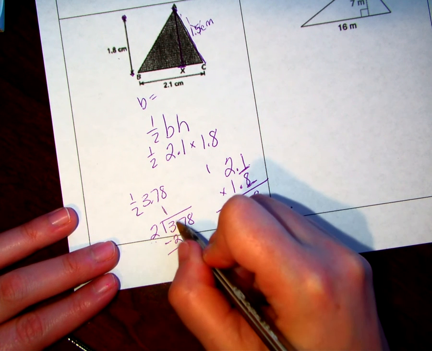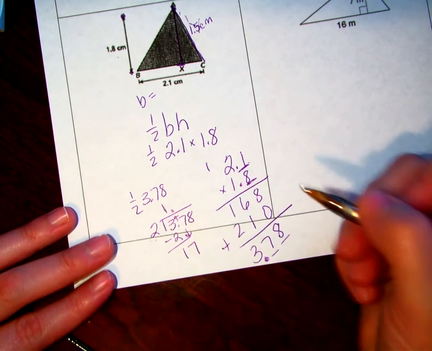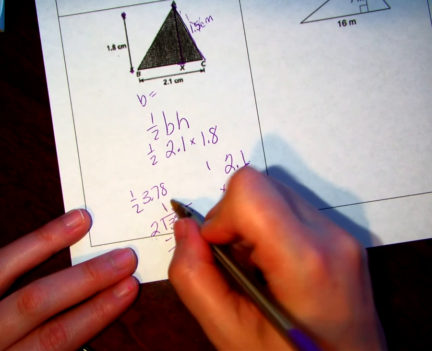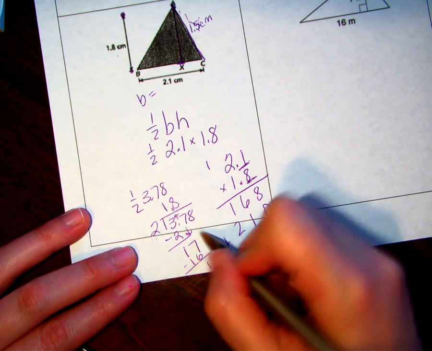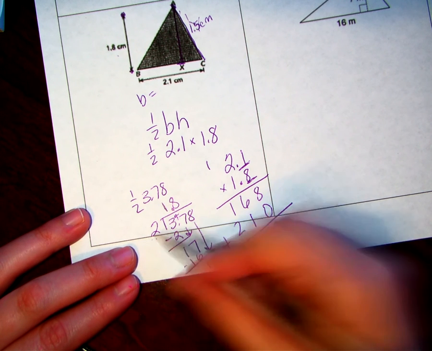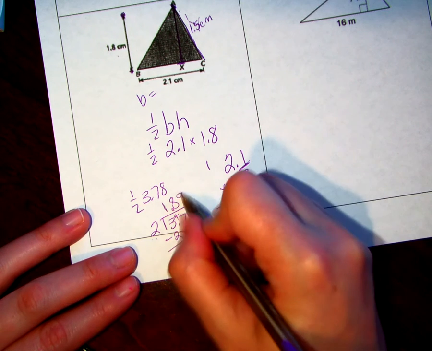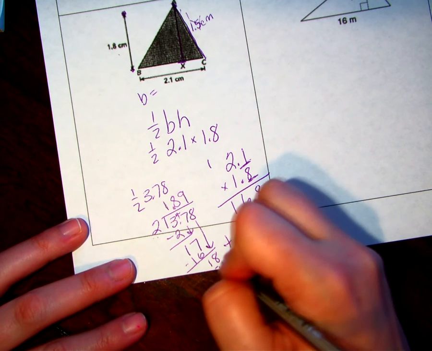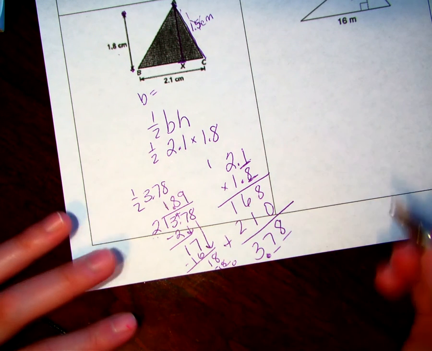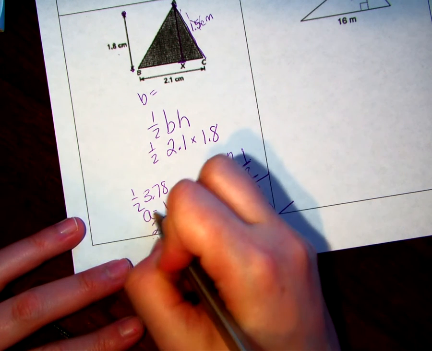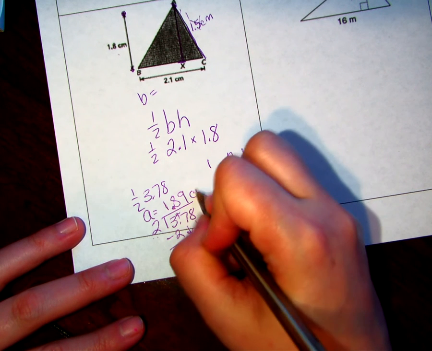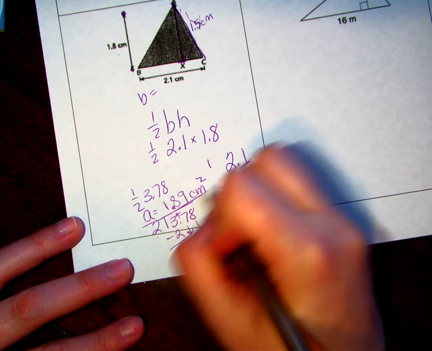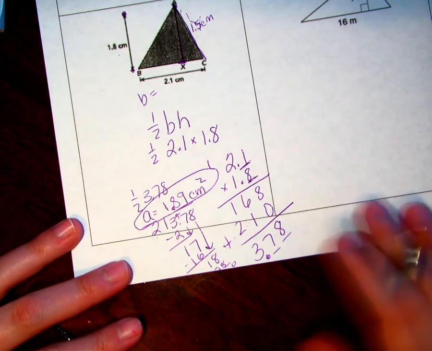And this decimal is going to shoot up into your answer. 2 into 17 would be 8. 16. 1. Drop your 8, 2 into 18 would be 9. So the area of this triangle, I'm going to put A is equal to 1 89/100 centimeters squared. That's our area of this triangle.